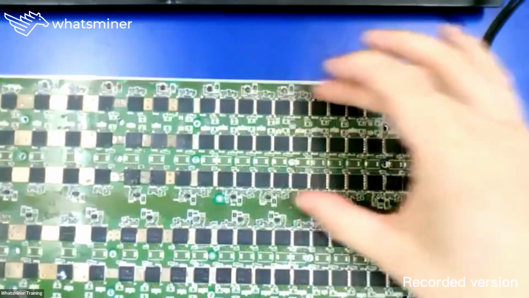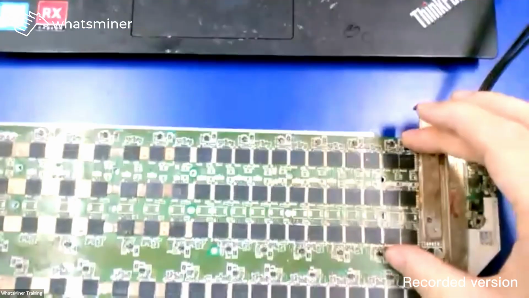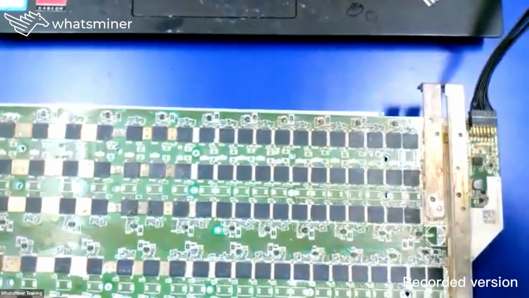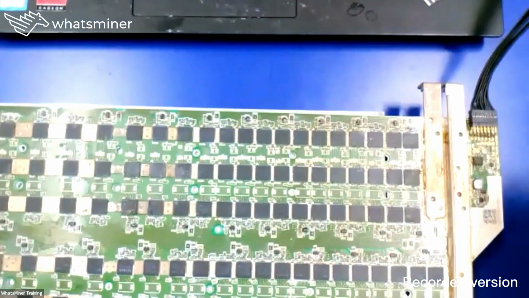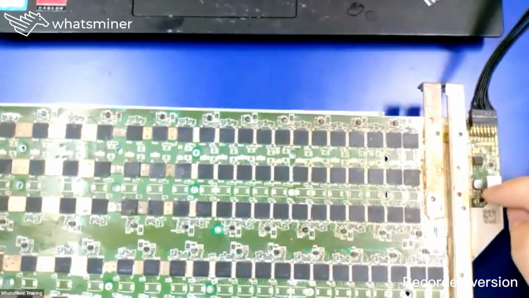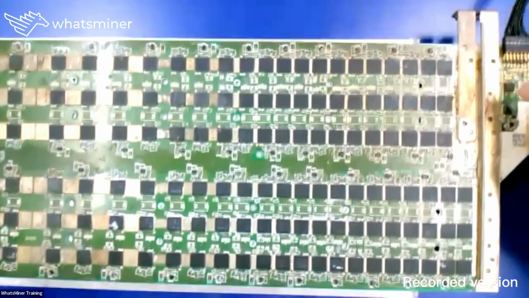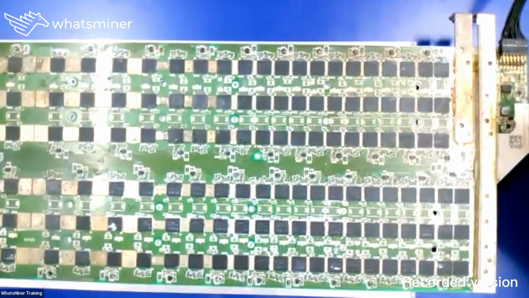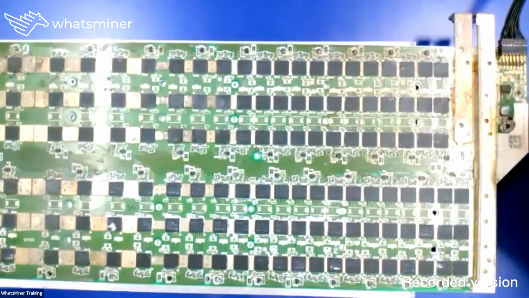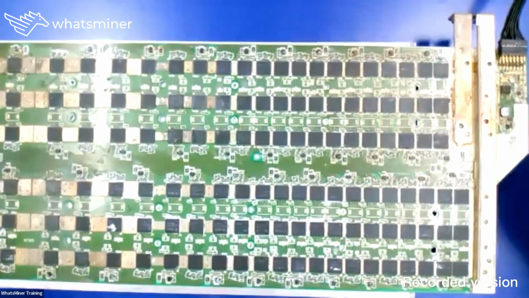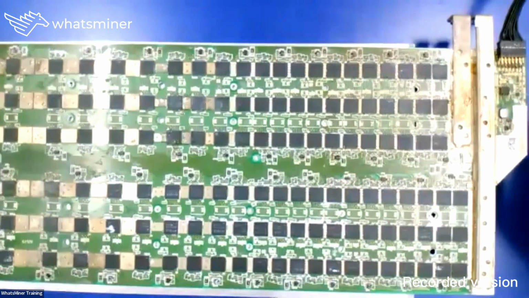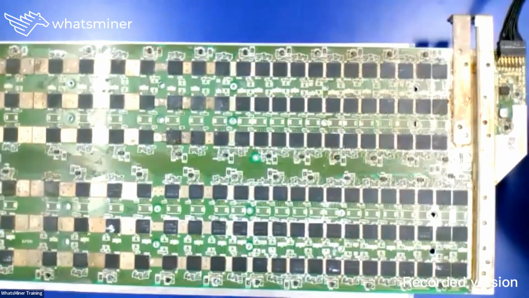And the last 8 LDO is still seen as M20S. It is provided by the booster circuit. So the main structure of M30 is almost the same as M20S, and it is easier to repair than M20S.